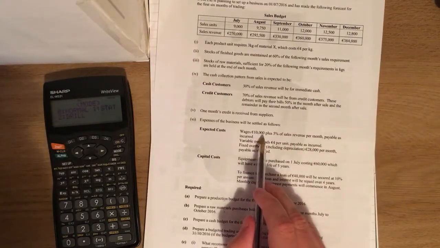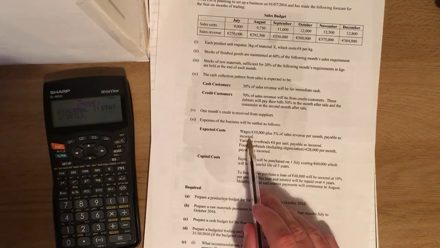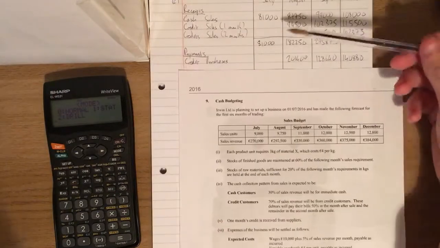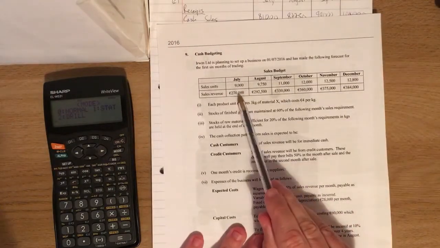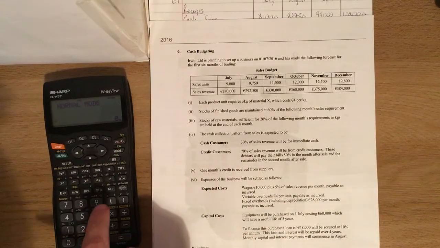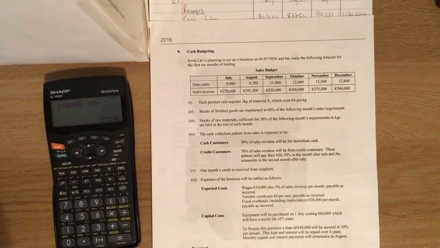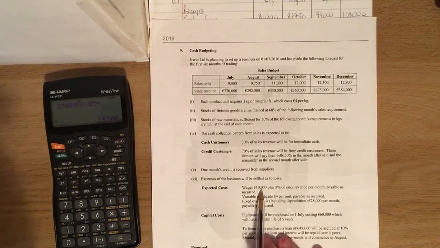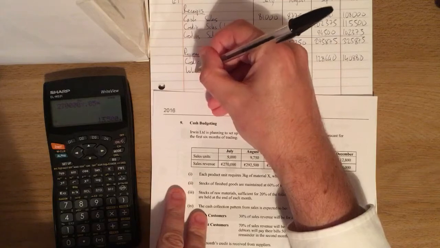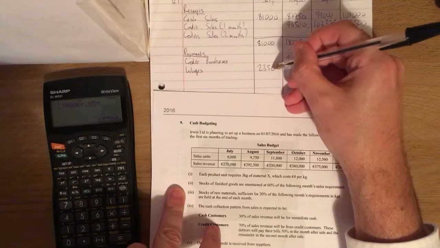So wages 10% plus 5% of sales revenue per month payable as incurred. So 5% of sales revenue per month. Okay. So not the sales receipts, the sales revenue. So in July that'll be 10,000 plus 5% of 270, so 270,000 multiplied by 5% is 13,500, plus the 10,000 here is 23,500 for wages, and payable as incurred, so that's paid in July, so 23,500.